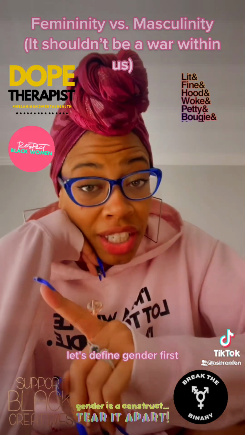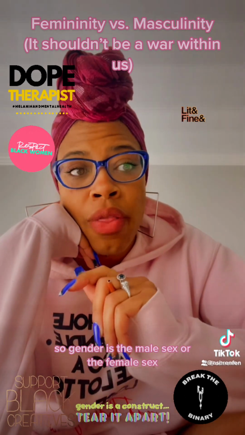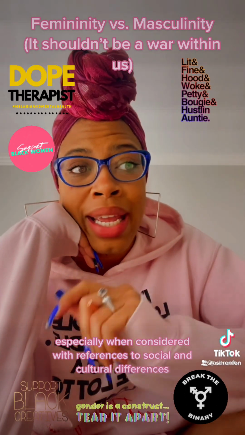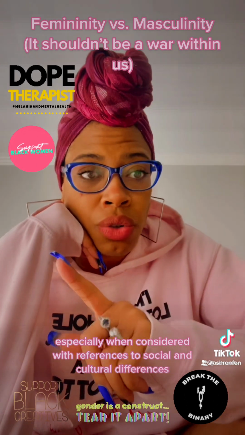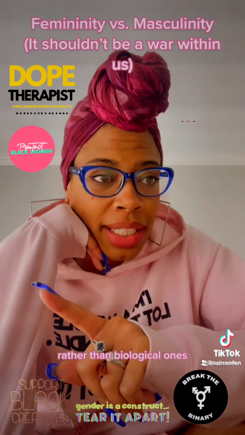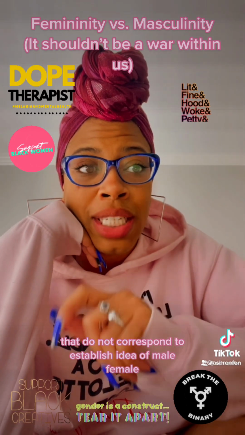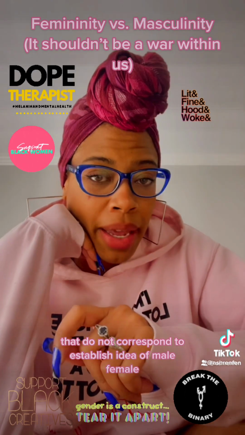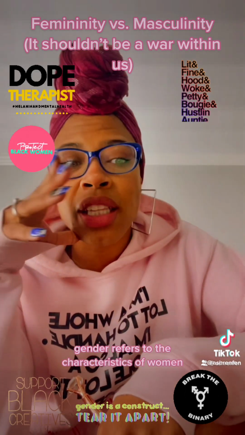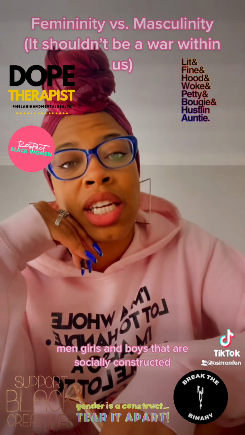Let's define gender first. So, gender is the male sex or the female sex, especially when considered with reference to social and cultural differences rather than biological ones, or one of a range of other identities that do not correspond to established ideas of male and female. Simpler definition: gender refers to the characteristics of women, men, girls, and boys that are socially constructed.